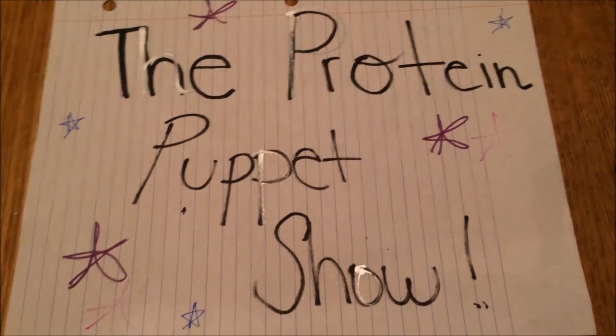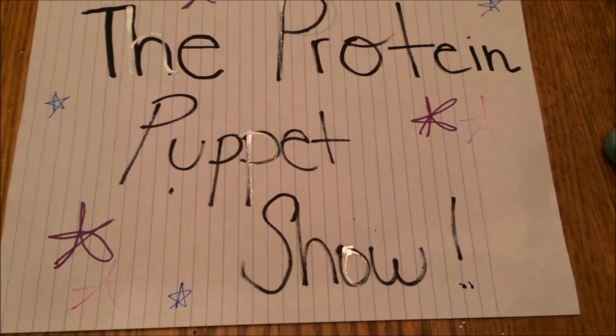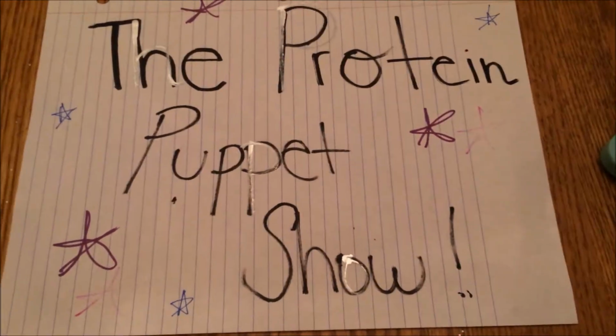The Protein Puppet Show. Name and explain the 4 levels of protein structure and why protein structure is so important.